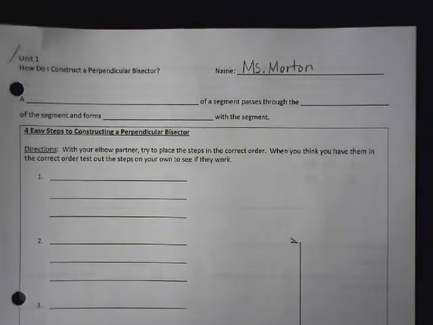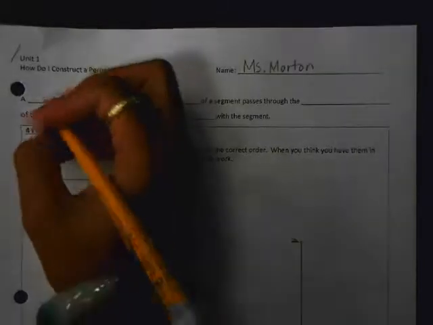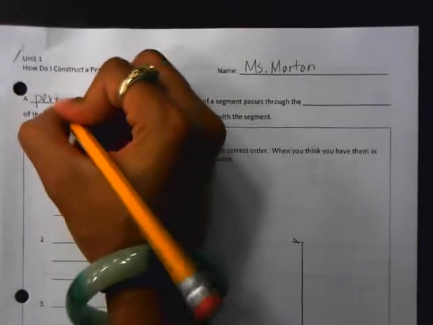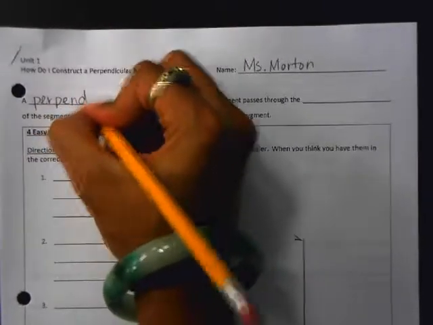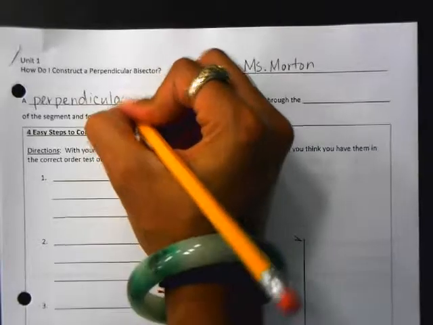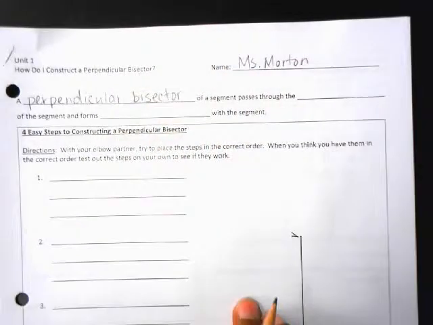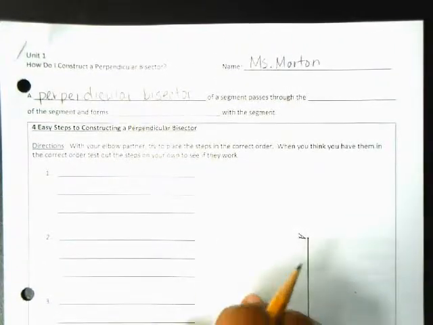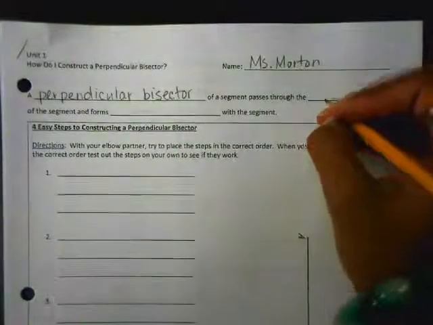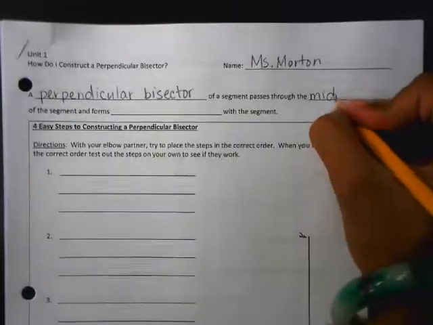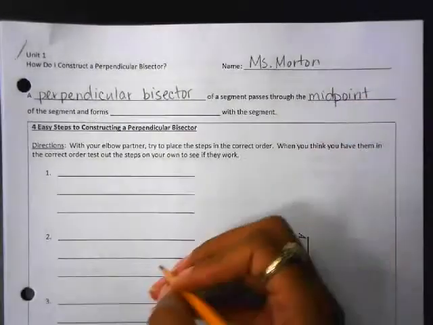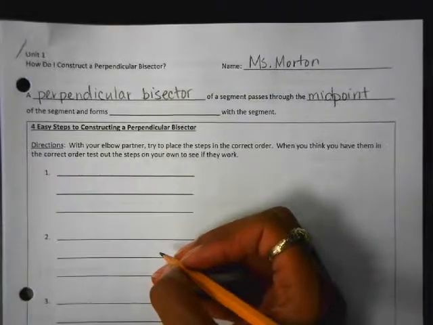Alright, so for today's lesson, you're going to learn how to construct a perpendicular bisector. So go ahead and fill in some blanks to discuss exactly what a perpendicular bisector is. Now, a perpendicular bisector of a segment passes through the midpoint of the segment and forms blank with the segment.